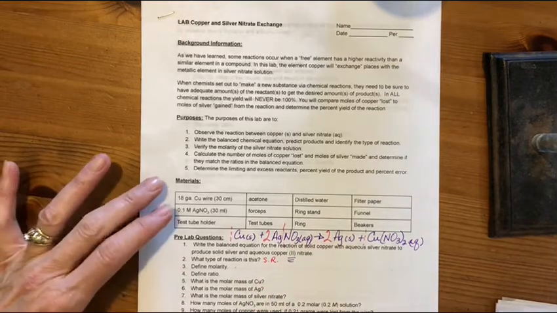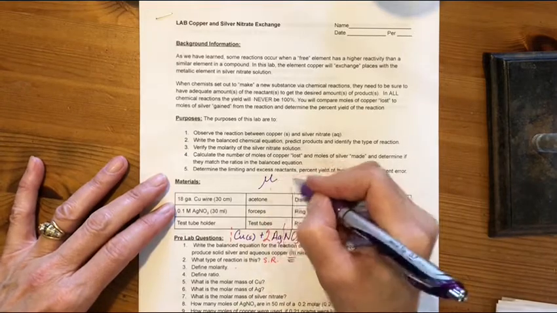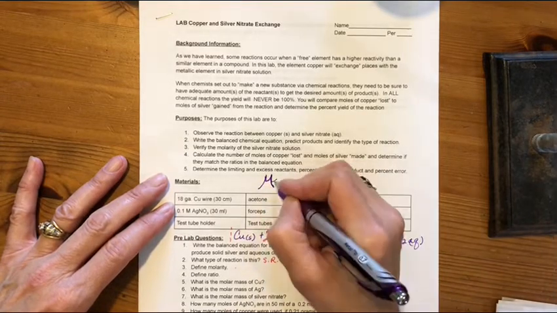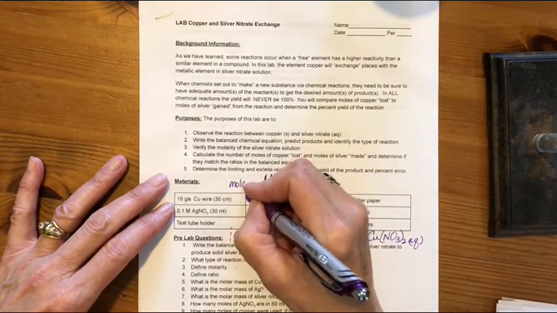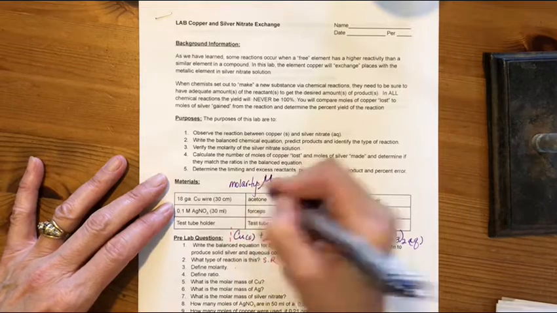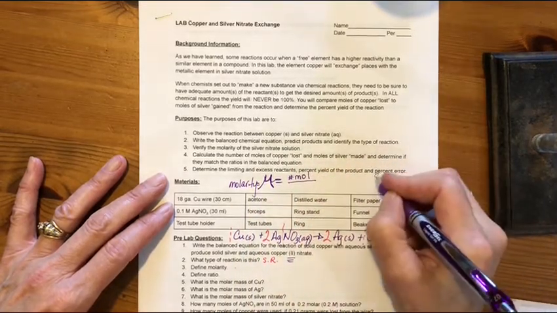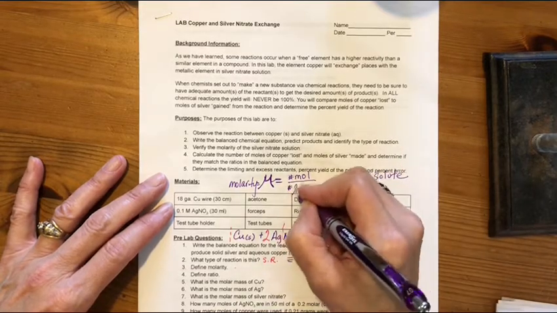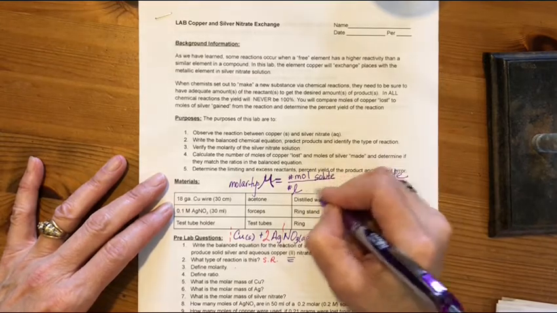Molarity we haven't talked about a super lot, but let me just remind you, molarity is kind of a weird capital italicized M is its abbreviation. And this is a way to measure concentration of solutions. It's the number of moles of solute per liter of final solution.